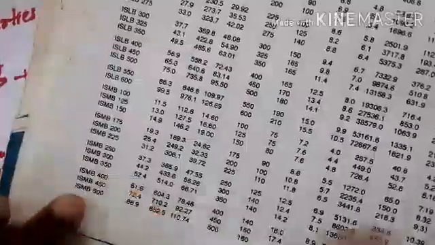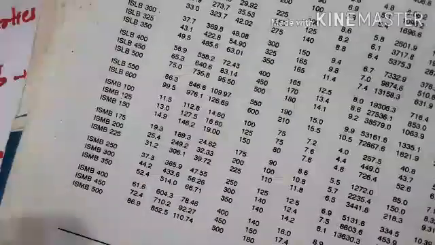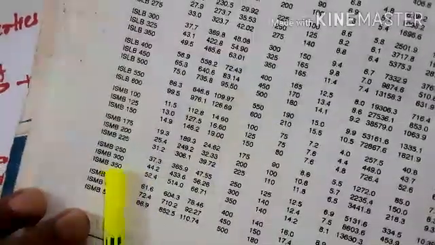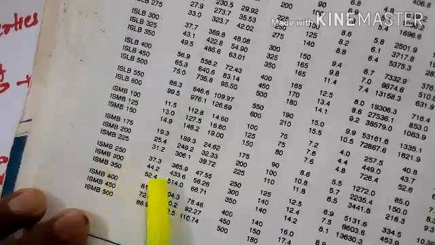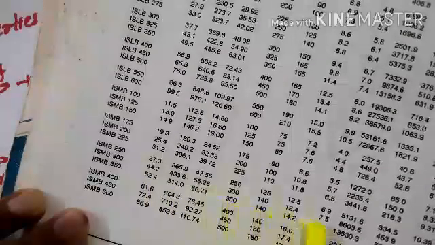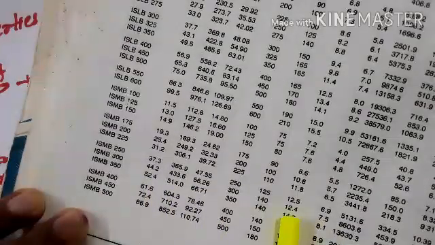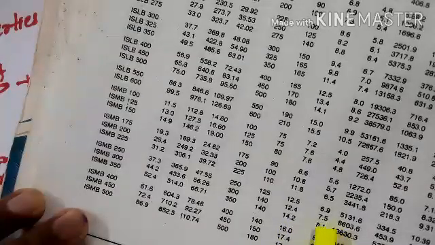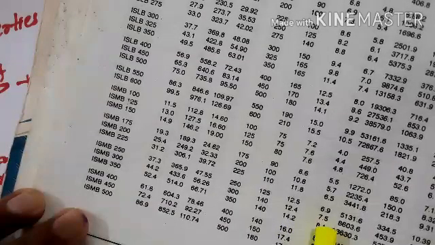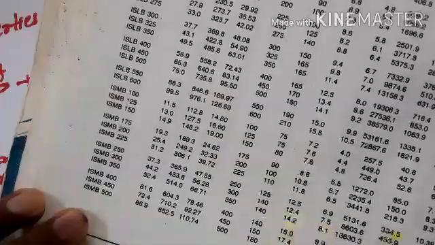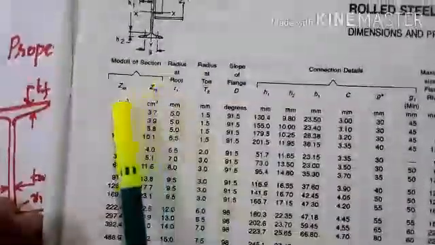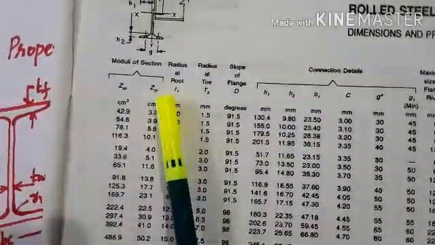So this is 12.4, the thickness of flange, and 7.5, the thickness of web, and also you will be getting the modulus of section, that is ZXX and ZYY.